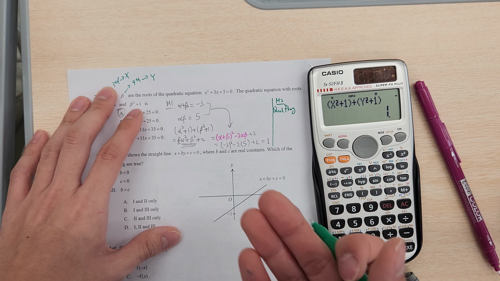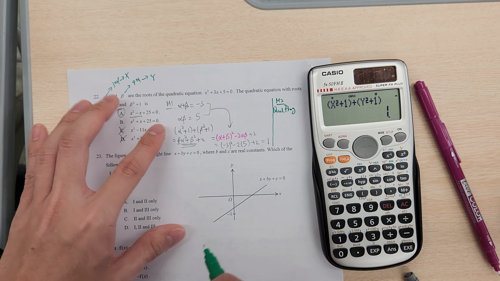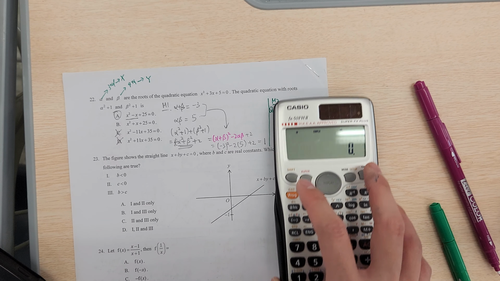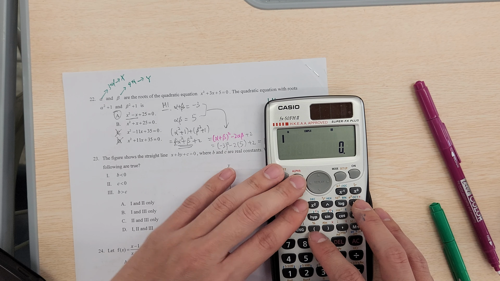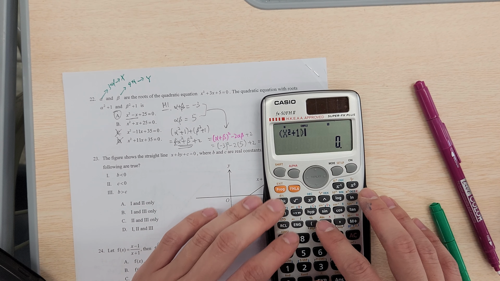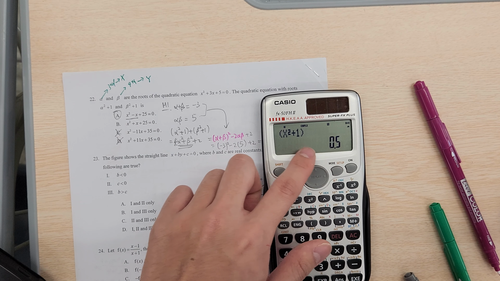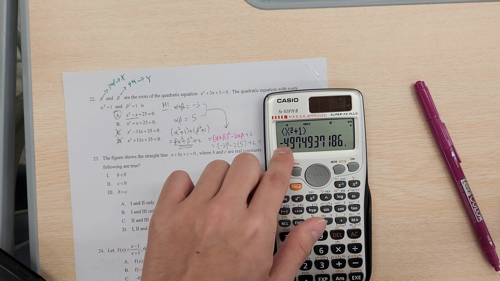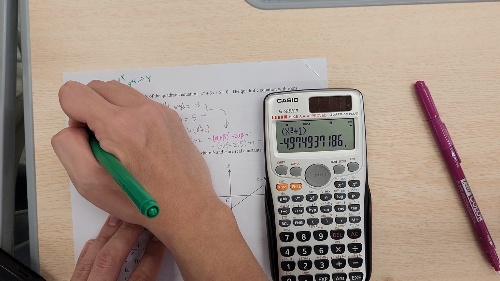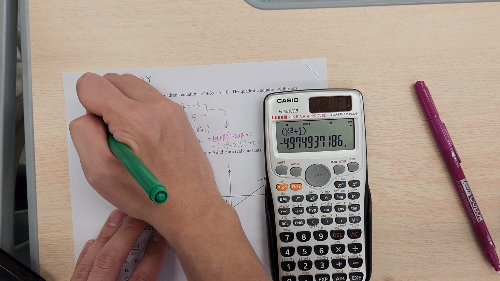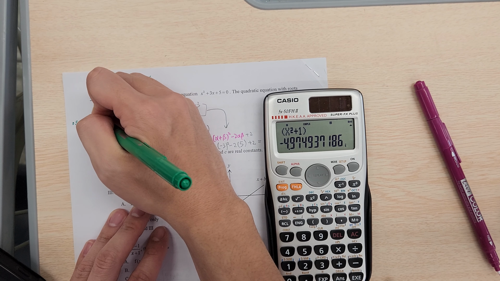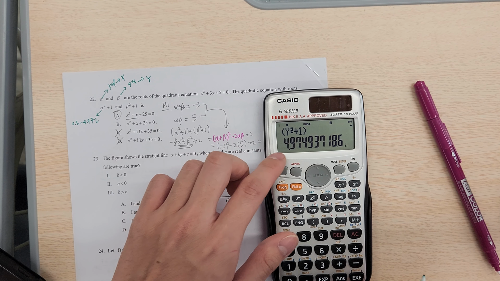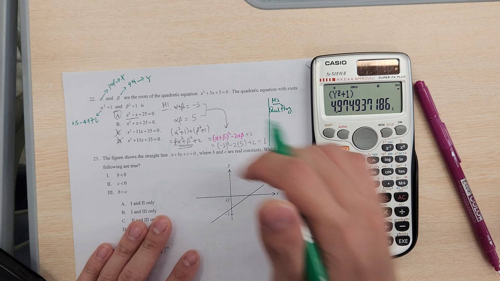What if I really don't know the formula of sum of roots or product of roots? No worry, you can still get the answer. Now I already know that this is one of my roots, x squared plus 1. It should be 0.5 minus something i. So I can write down minus 4.97i. And then for my y squared plus 1, it will be plus 4.97i, something like this.